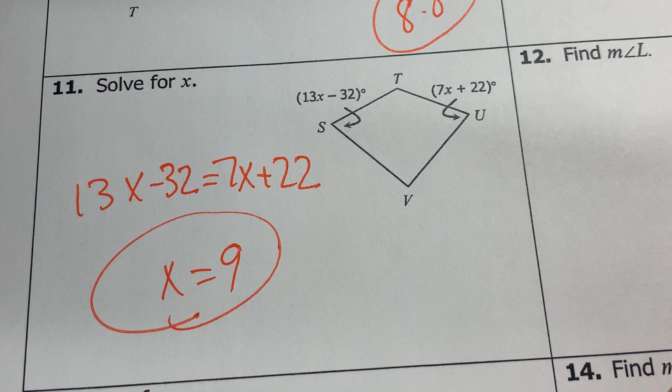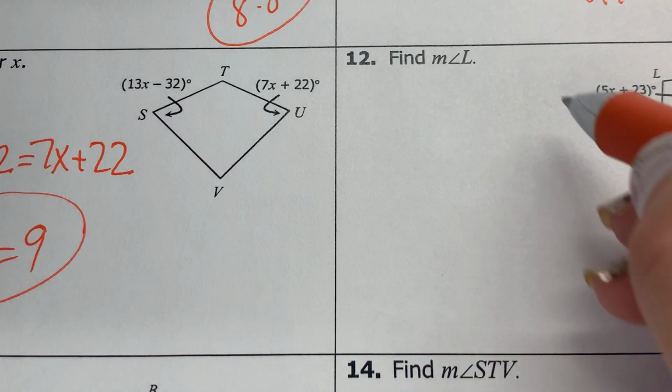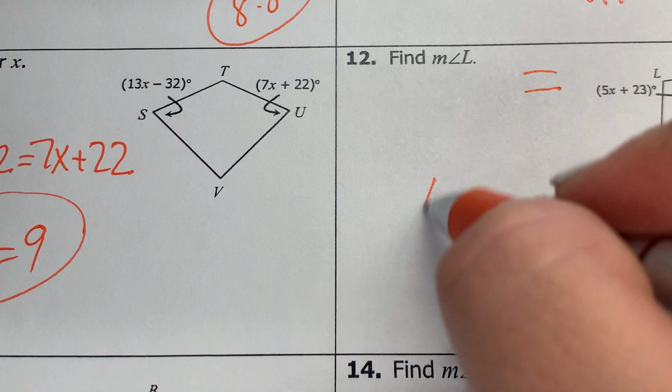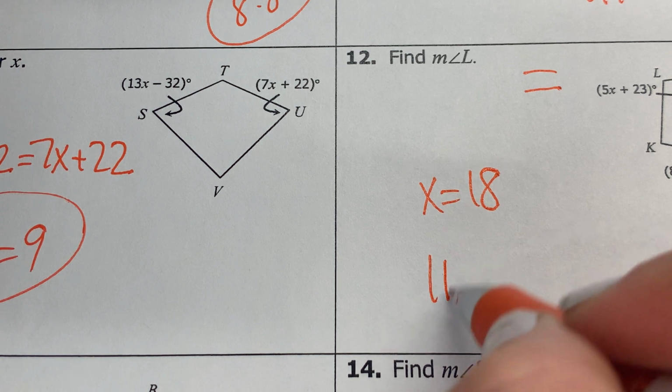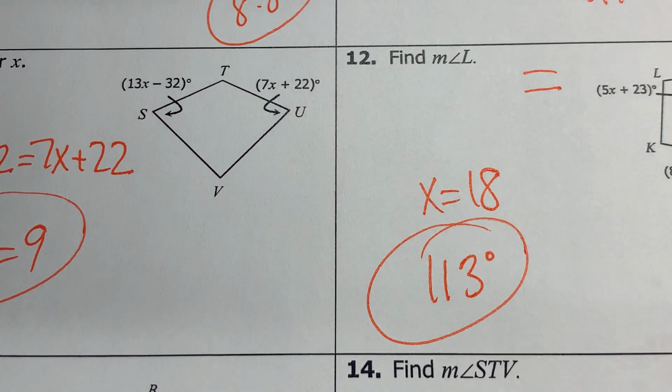All right, 12, the same thing on 12, set them equal. You get x equal 18. You would need to plug back in to get angle L, and that would give you 113 degrees.